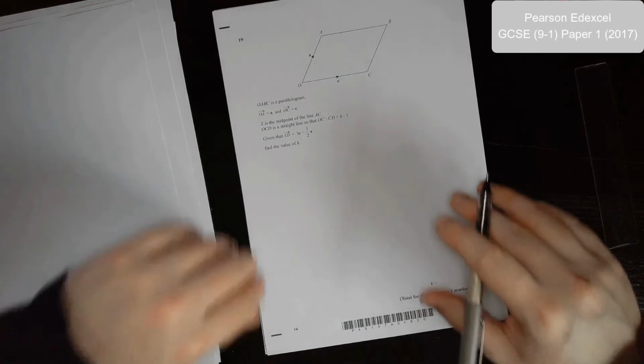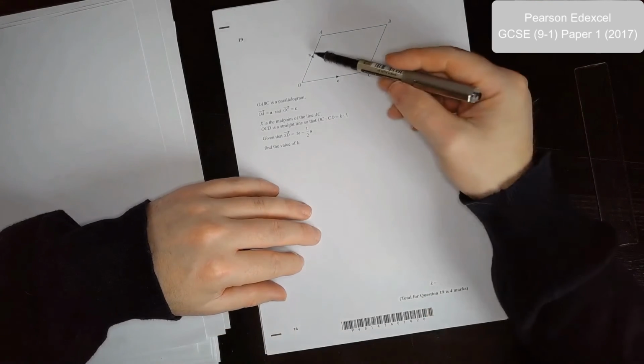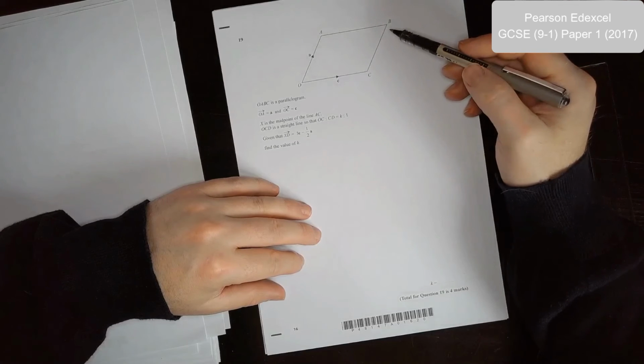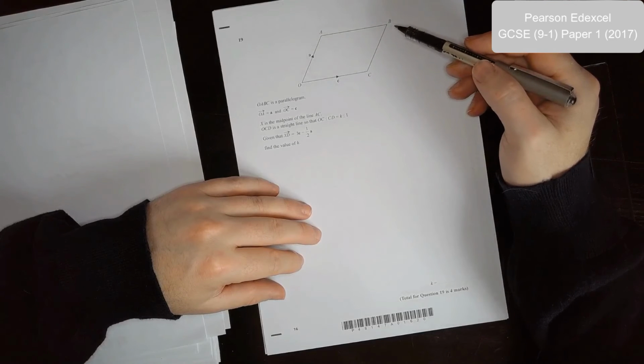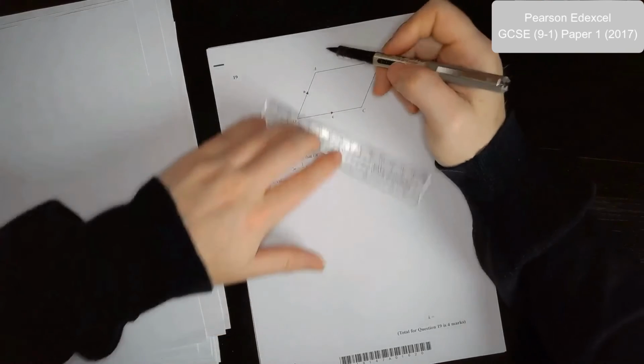Okay, question 19. We've got a parallelogram and we've got vectors. X is the midpoint of the line AC. So let's draw that in.